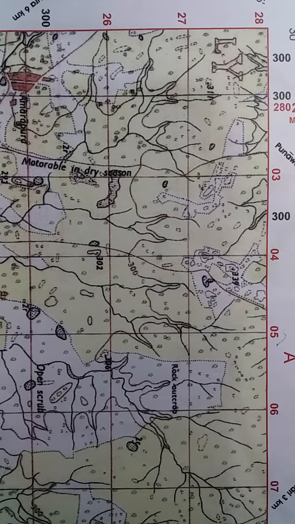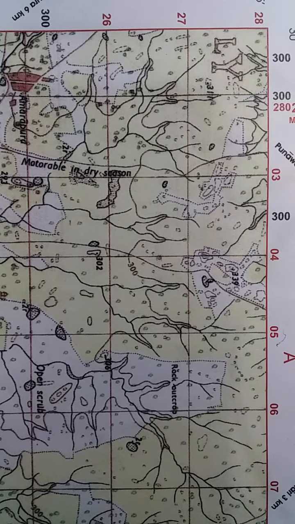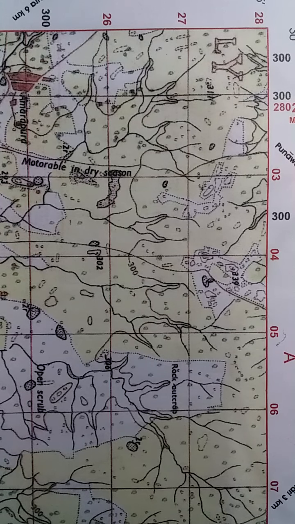In this module, I'll be referring to Survey of India sheet number 45D by 10. And in this module, I'll be showing you how to find out the 4-figure grid reference and 6-figure grid reference.